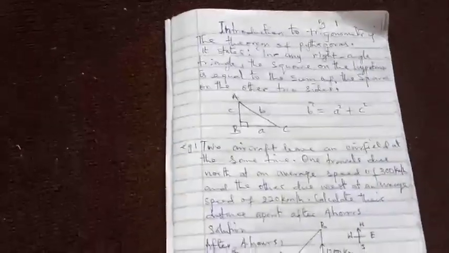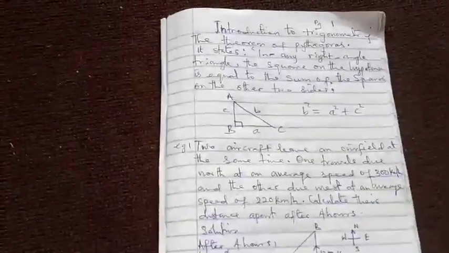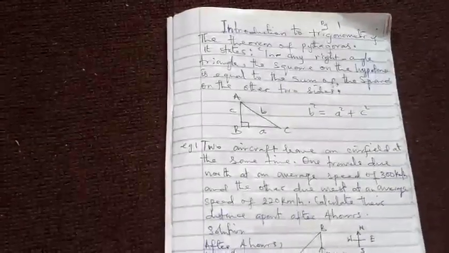Introduction to Trigonometry. The theorem of Pythagoras states that in any right angle triangle, the square on the hypotenuse is equal to the sum of the squares on the other two sides.